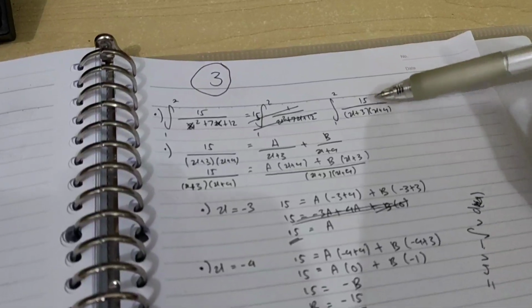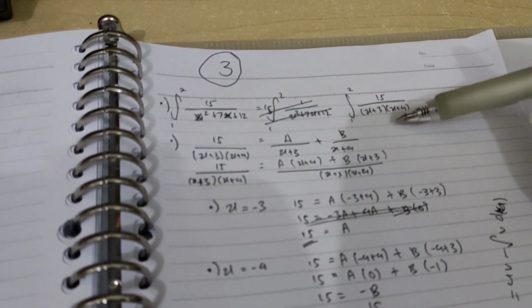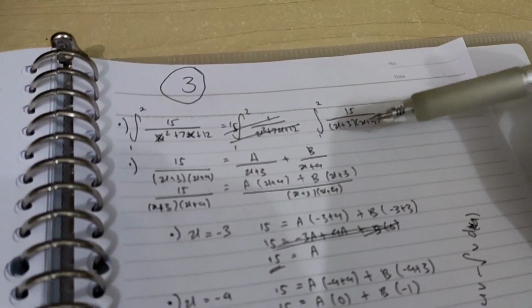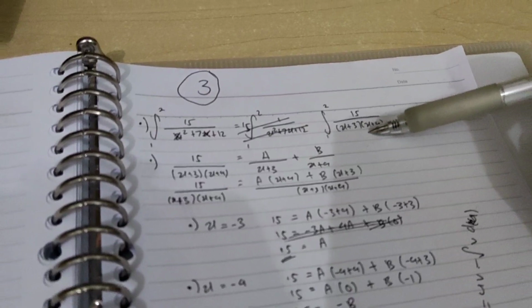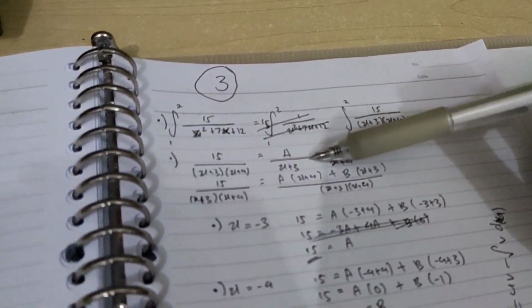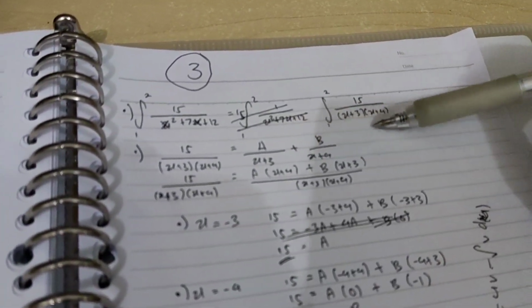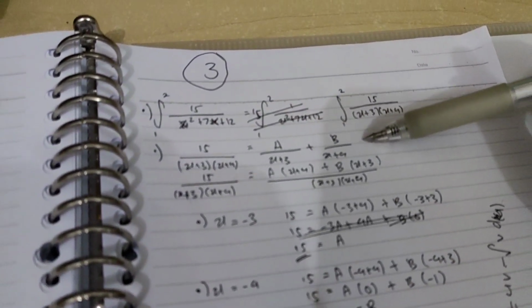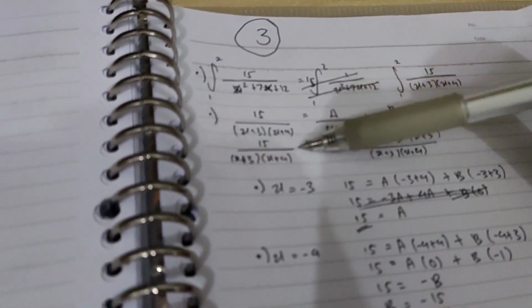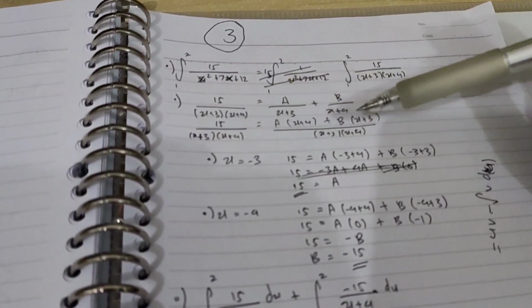So after that, we try to make the denominators the same, which is we multiply by the denominator. And here, using the partial fractions method, we try to separate each denominator. So here we have the first denominator with A, and the second with B, as well as 15 over this denominator, which we try to put again.